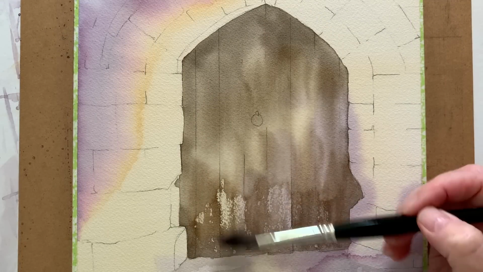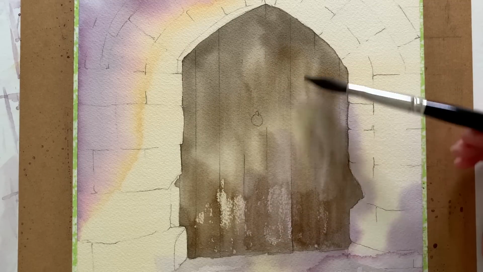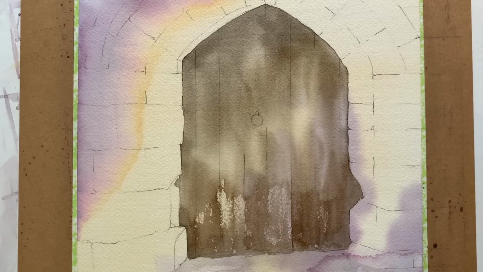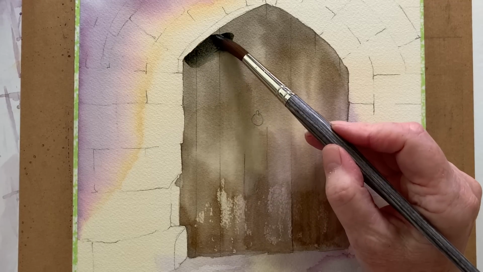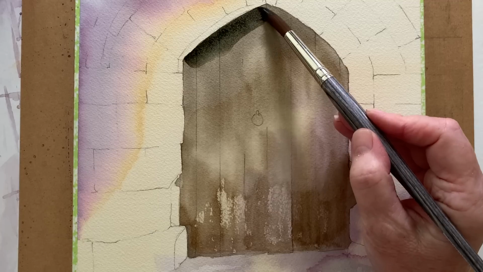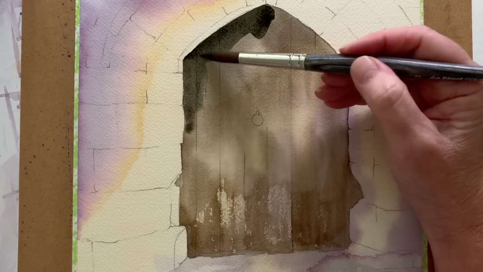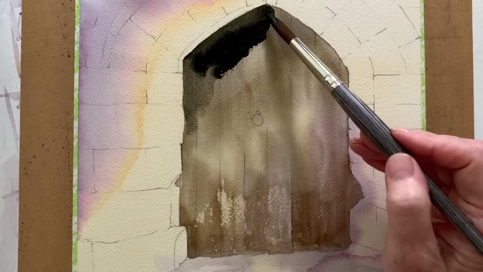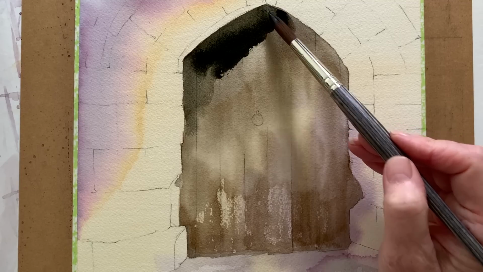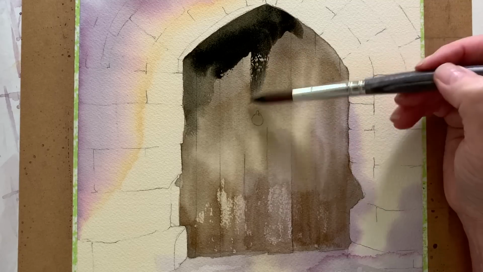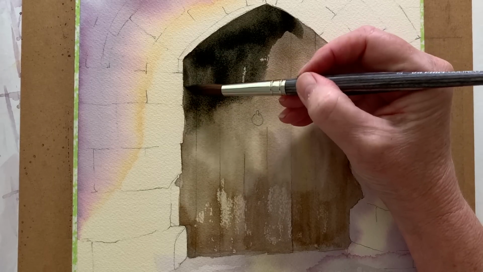Once the door was completely dry, I wet it with some water again because I wanted to darken the top left corner with some really dark paint. I used a mixture of indigo and burnt sienna again, but it's got more pigment this time so that the paint is quite a bit darker than what I used for that first layer of paint. This time when I wet the paper, I didn't wet the top left corner, I left that dry. So I wanted the paint quite dark up there, but then when it hits the water down lower, I'll get a soft paint edge.